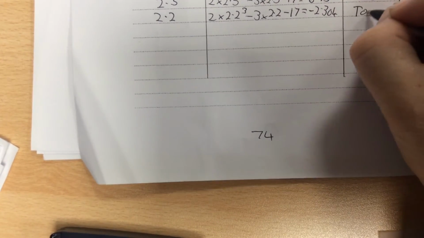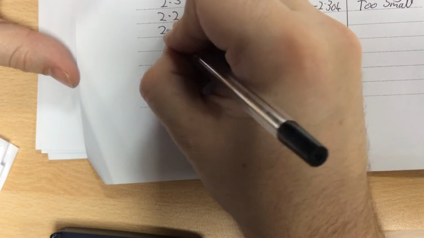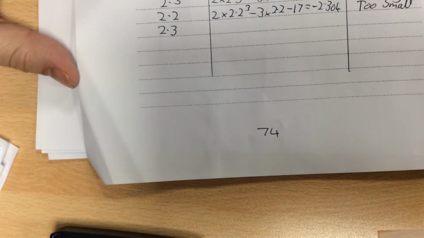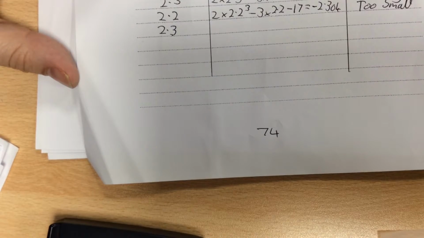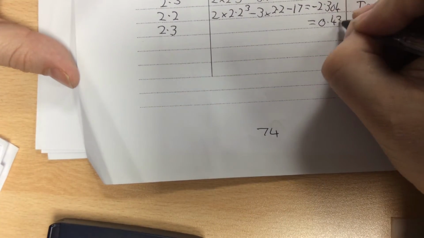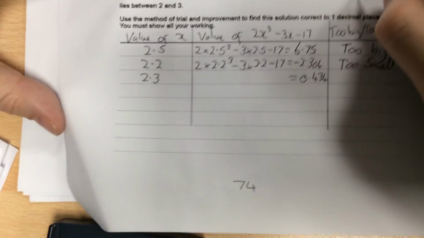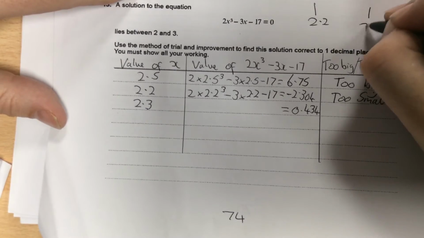So that one is too small. So I know now it's going to be between 2.2 and 2.5. So let's try 2.3. I'm substituting 2.3 in, and it comes up as plus 0.434. So my answer is either 2.2 or 2.3.